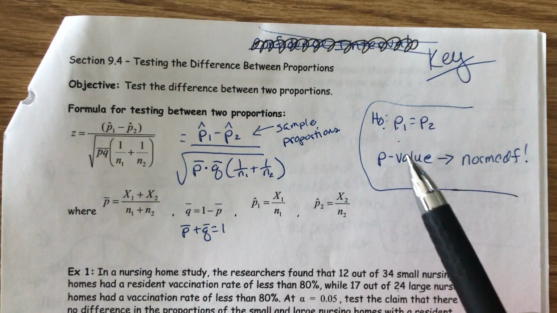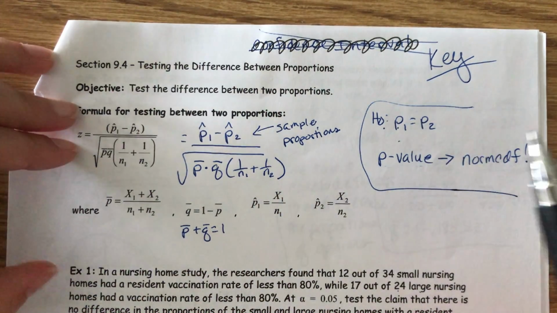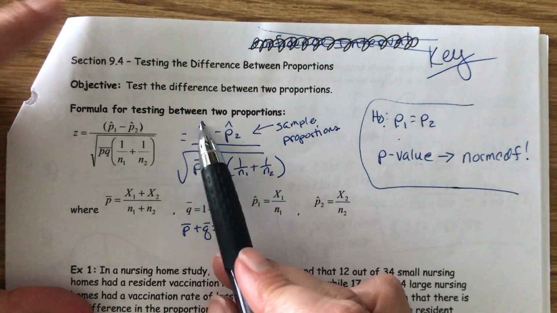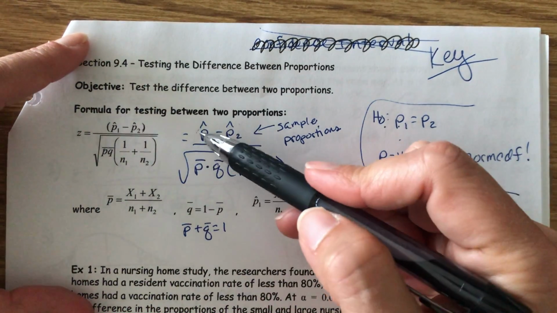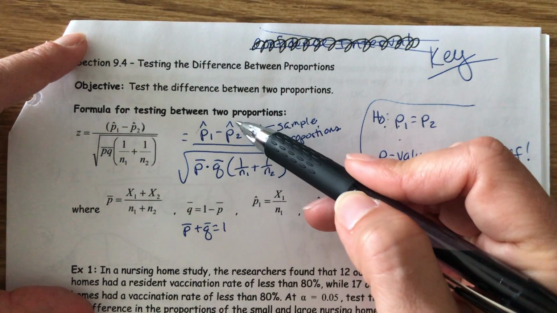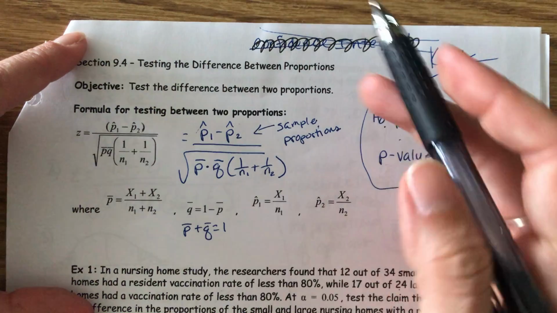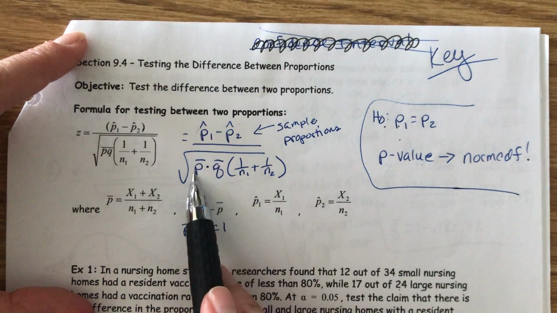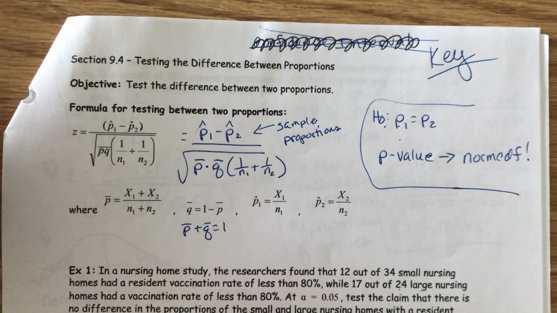Another big deal with your formula: I put this in parentheses up top, but it doesn't really need to be, so I rewrote it without the parentheses. You're going to have sample proportion number 1 minus sample proportion number 2. But now we have this thing called P bar. P bar is a pooled proportion.